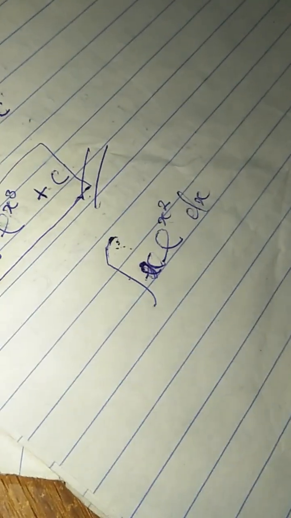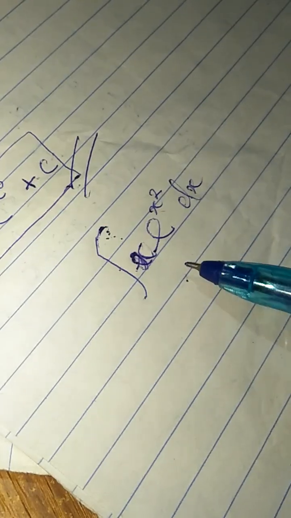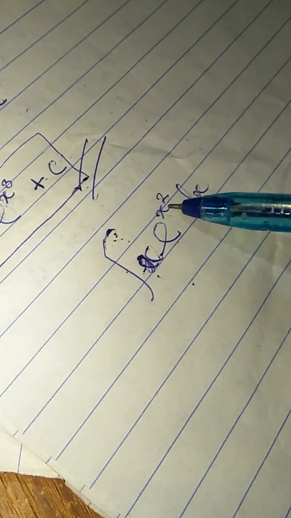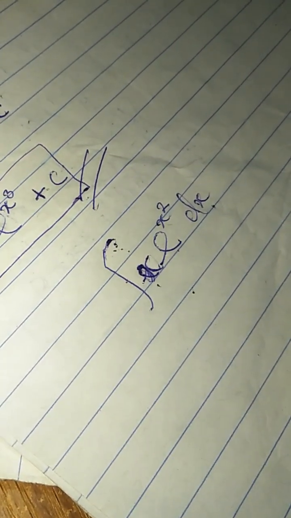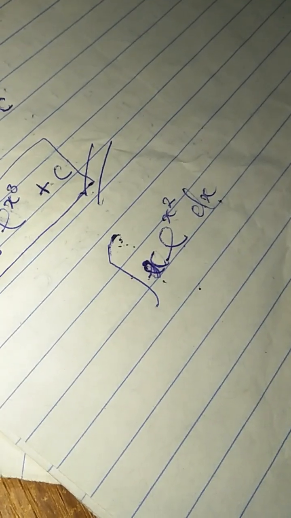Alright, we have question 3. What is the integral of x e^(x squared) dx? Which I believe you can pause this video and try solving it yourself.